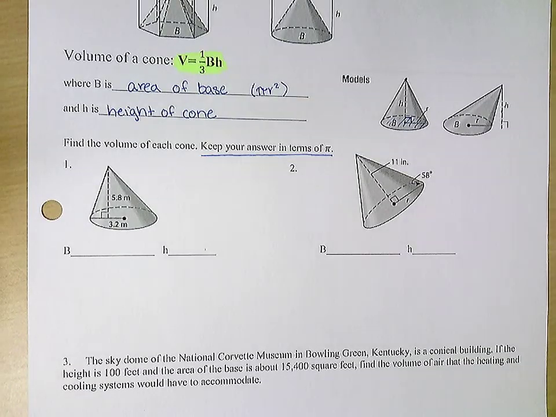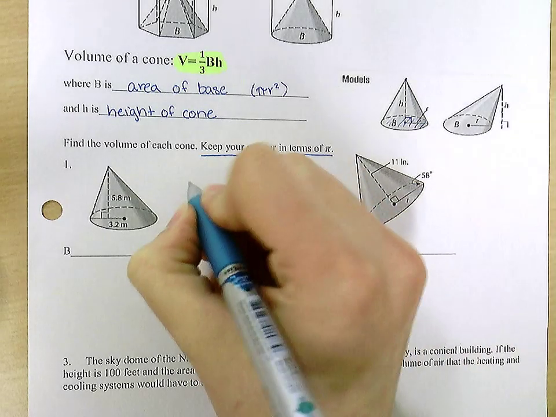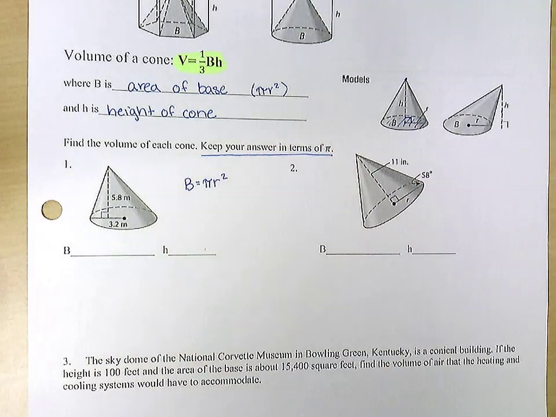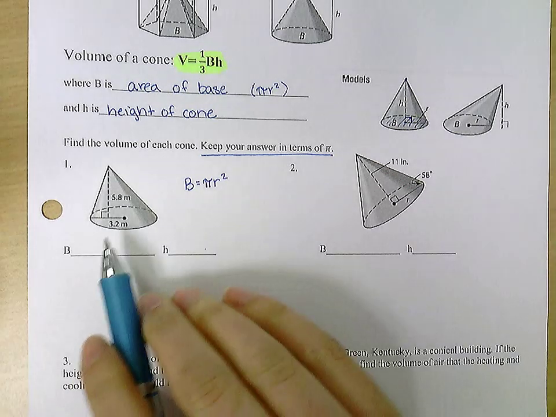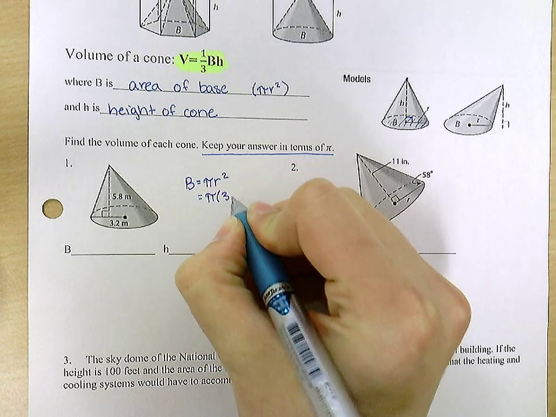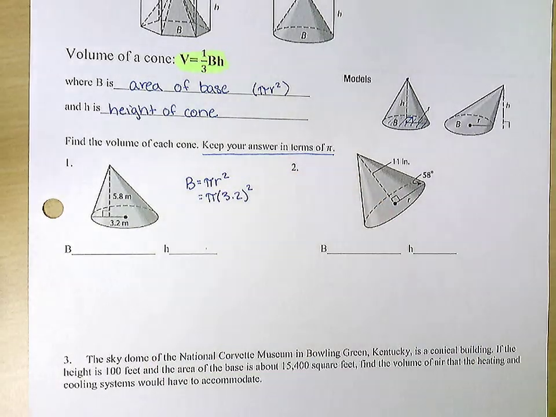So for number 1, we want to first find B and H. To find B, we need the area of the base, which is the circle. So we're going to use pi r squared. That r value is the radius of that bottom circle. That is 3.2. So I have pi times 3.2 squared.